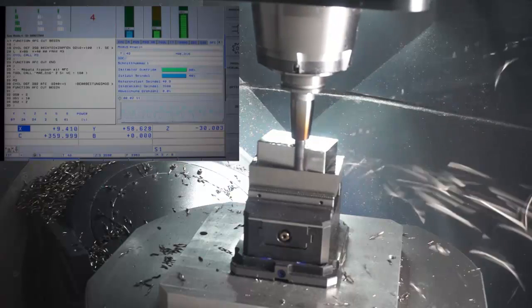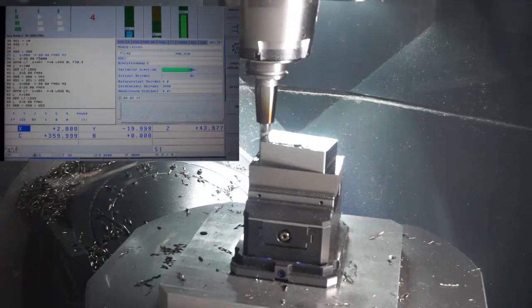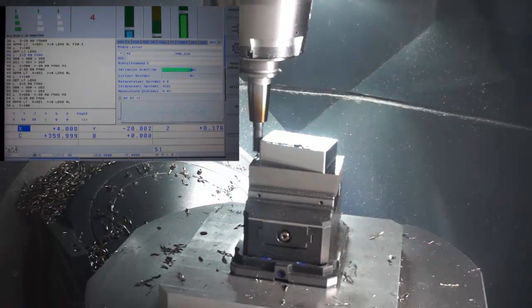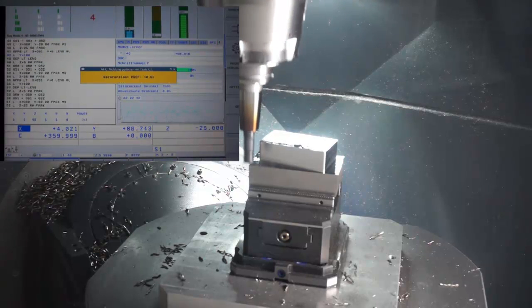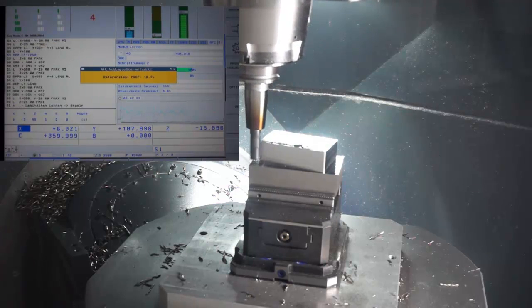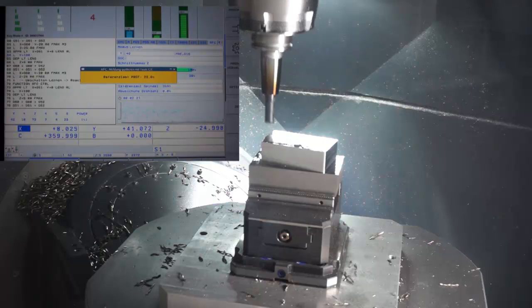And you see also the override and the spindle load in the AFC table here. So next step is then the shoulder milling. Also here, next machining process. So what do we do here?